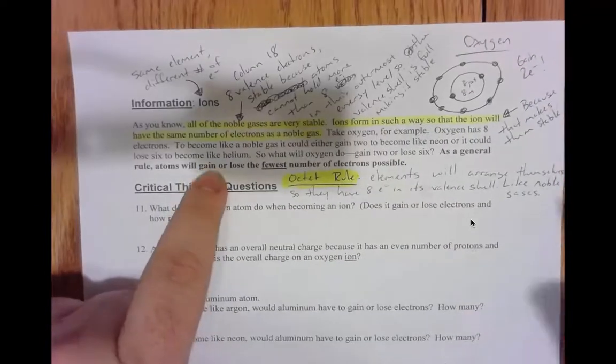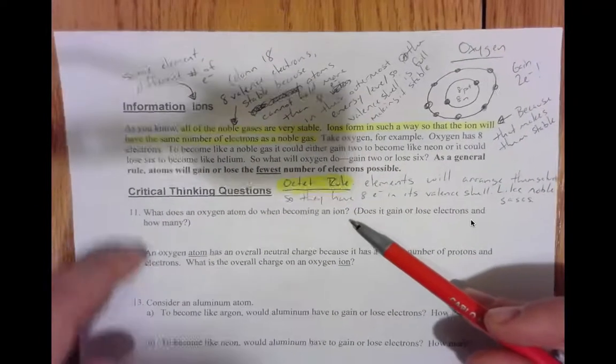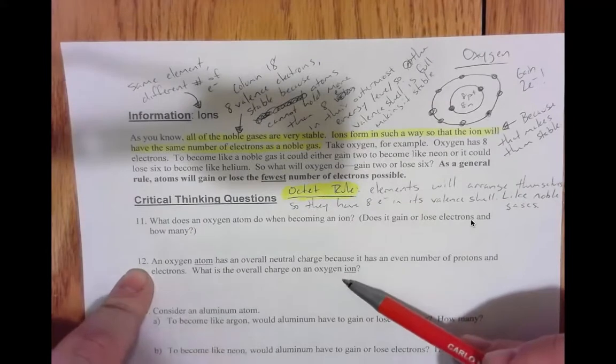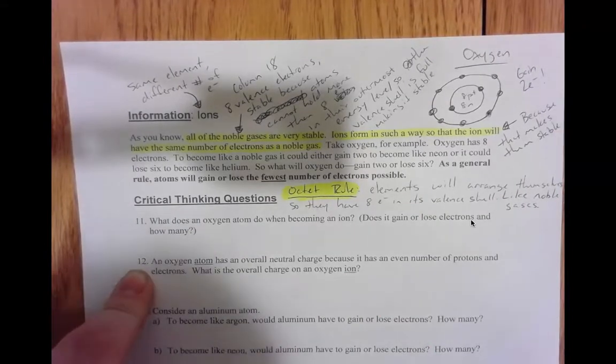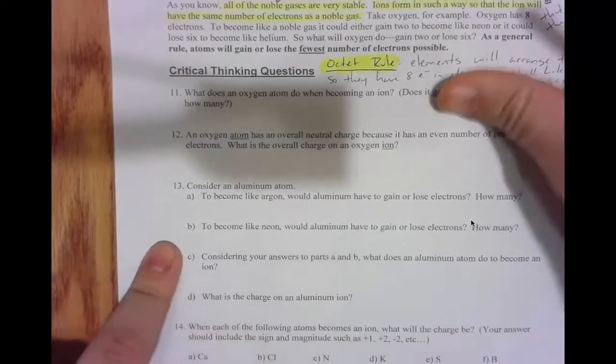So that will help you with 11 and 12. When you're thinking about the charge in number 12, what is the charge of an electron? And if we gain 2 of them, how would that affect the charge? Question 13. Question 13, so now we have a few examples.